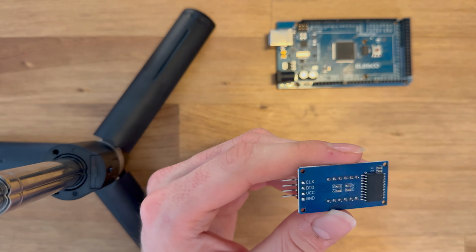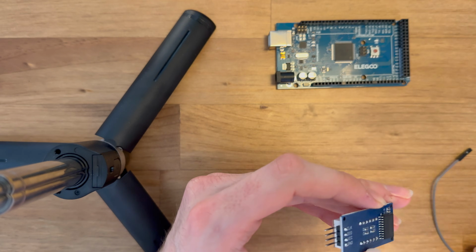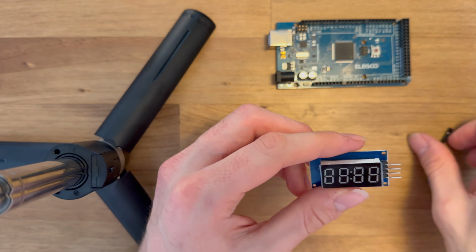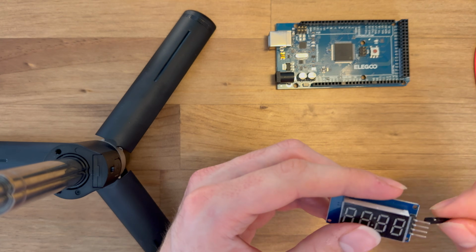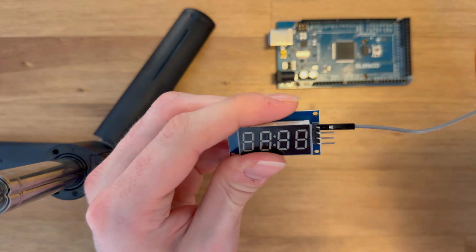So we're going to start with the digital pins. Jumpers just slot straight over, they're very handy.